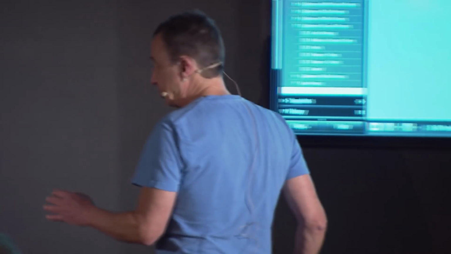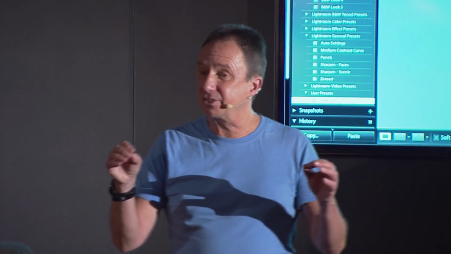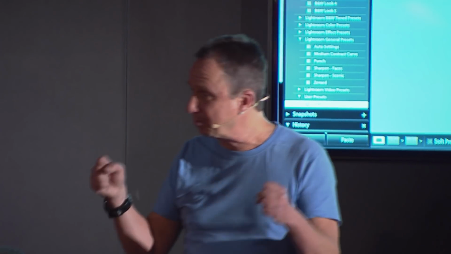The other thing to consider is we're going to move down through the develop module here and make various adjustments to the camera. But all I would say to you before we start doing that is that just because there's a slider there doesn't mean we have to use it.